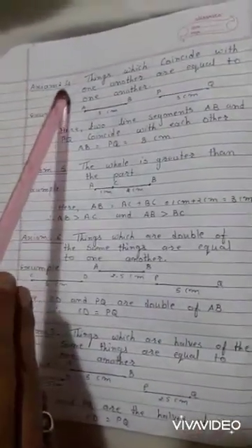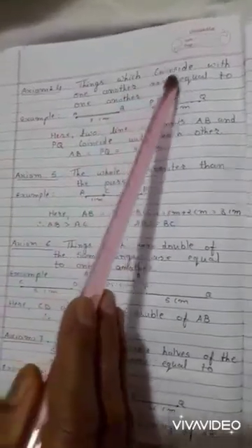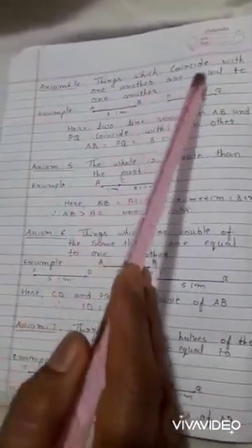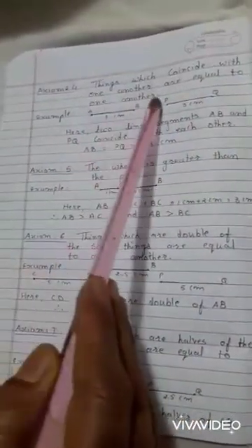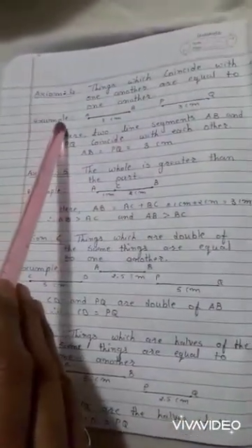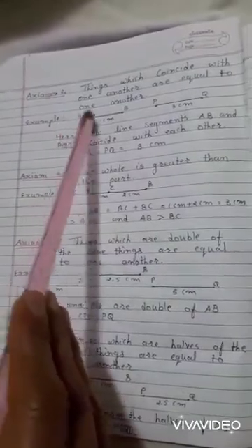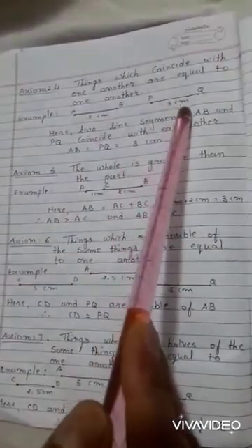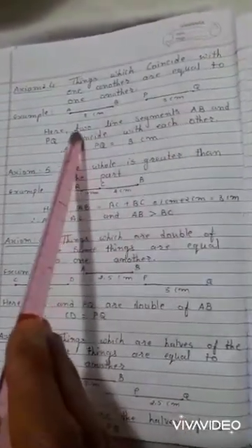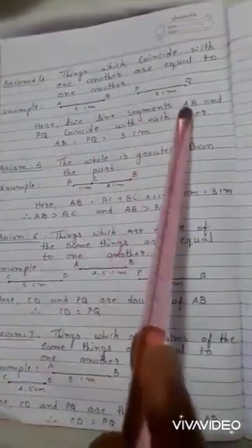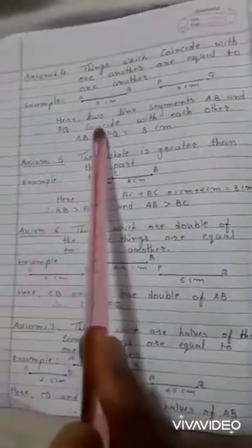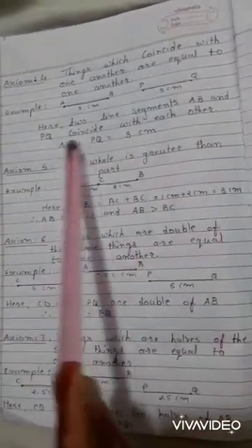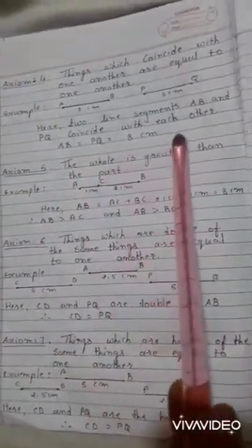Now, axiom 4. Things which coincide with one another are equal to one another. Example. Here line segment AB is equal to 3 centimeter. Line segment PQ is equal to 3 centimeter. Now two line segments AB and PQ coincide with each other because AB is equal to PQ is equal to 3 centimeter.